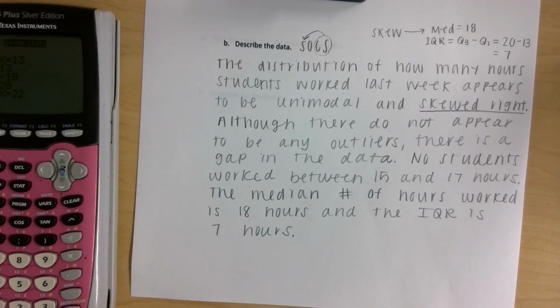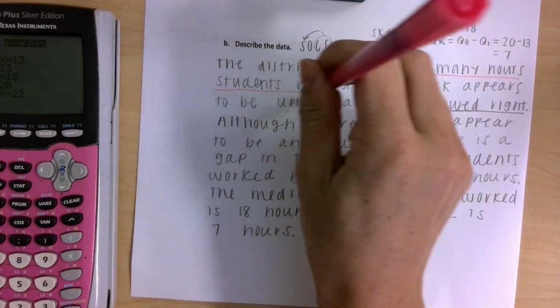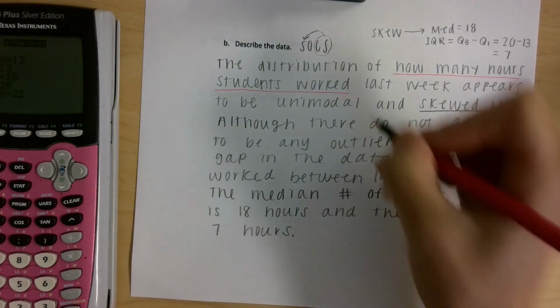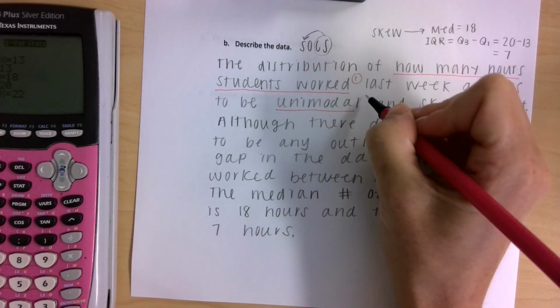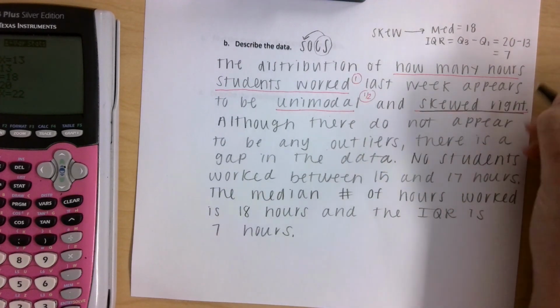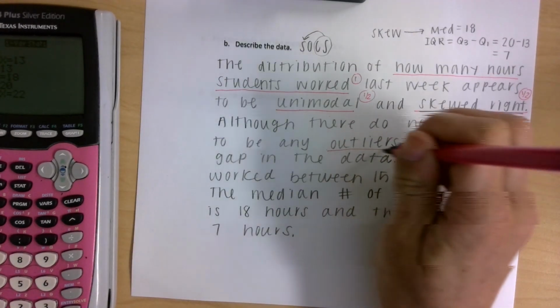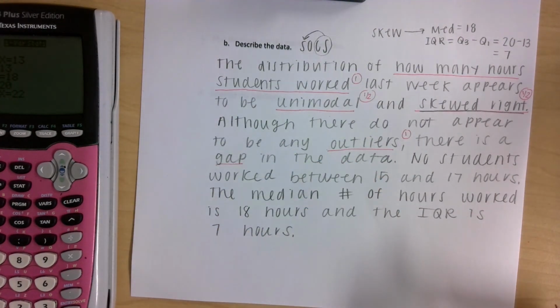In order to get full credit on a question like this, I want to tell you what you would need. The first thing that you would need is to explain what this distribution is looking at. So in context, you need to somehow introduce that this is talking about how many hours students worked last week. So that's one. The next thing we would look for is the shape. 2 things you need for shape. You need to talk about the number of modes, and then also whether it is skewed or symmetric. You also need to make sure you're talking about outliers. If there's no outliers, then you could talk about gaps.